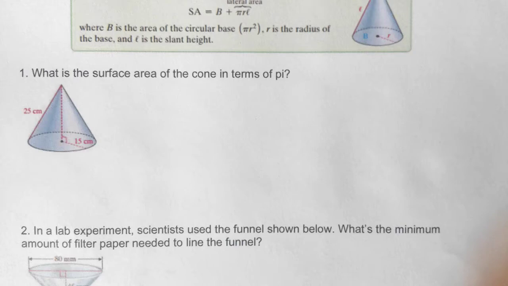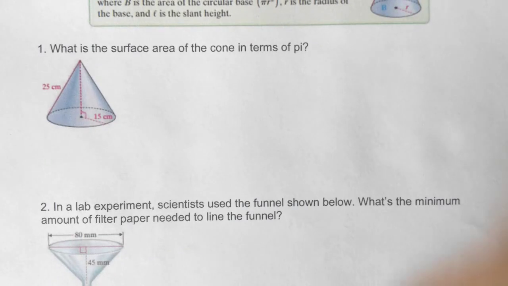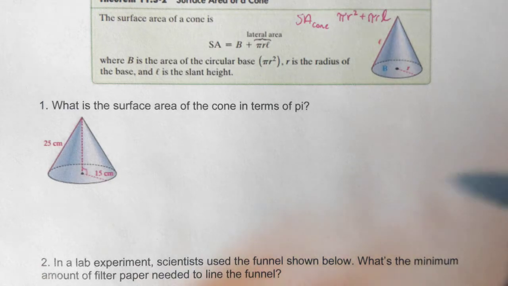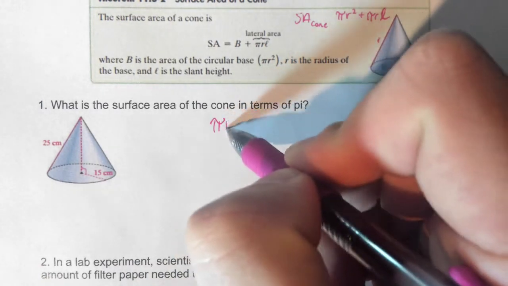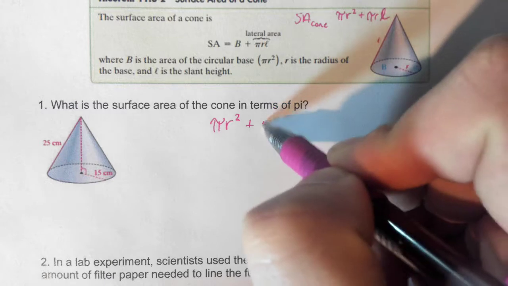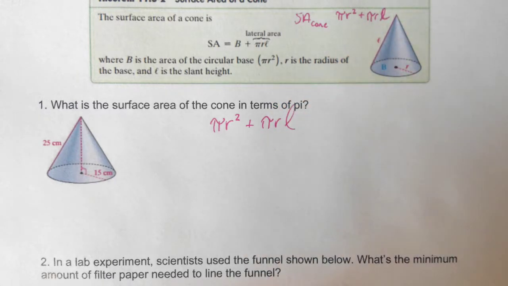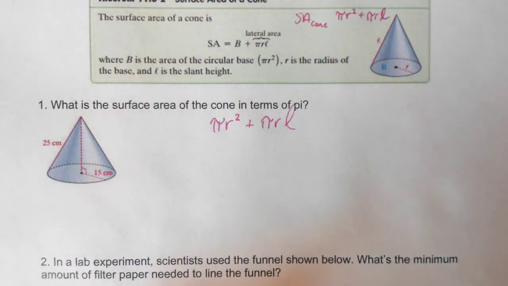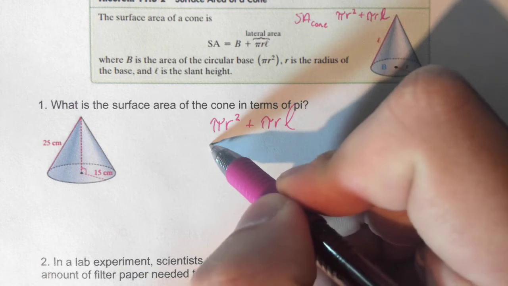Okay, so this one asks for what is the surface area of the cone in terms of pi. So we're going to leave it in terms of pi. So I'm going to write down that formula, pi r squared plus pi r L, slant height. Okay, I think we have all the information already. We see the radius, we see the slant height. That's the only two things that we need. So we're just going to fill it in.